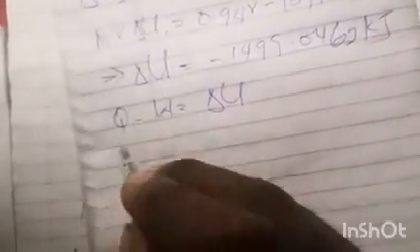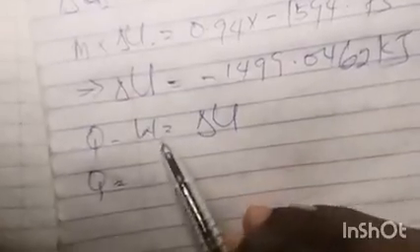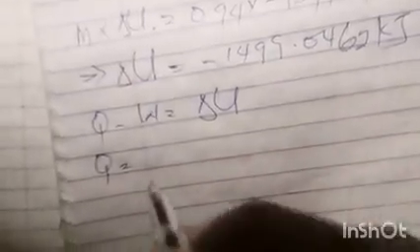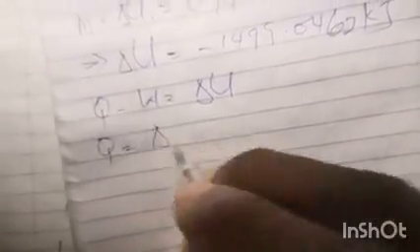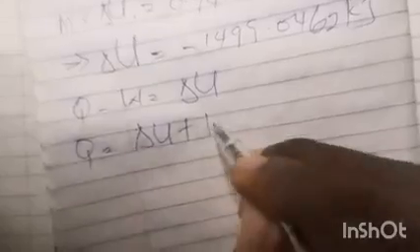So we can now employ the first law of thermodynamics, Q minus W equals change in U. Let's make Q the subject, sending W over here. So we simply have change in U, the total internal energy, plus work done.